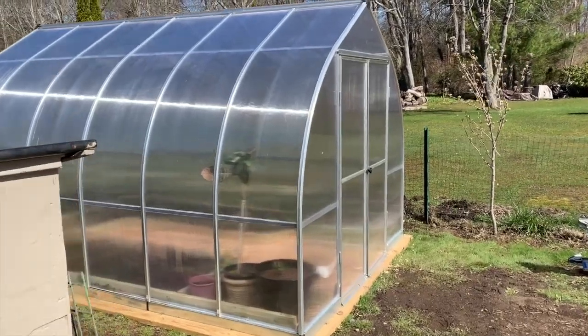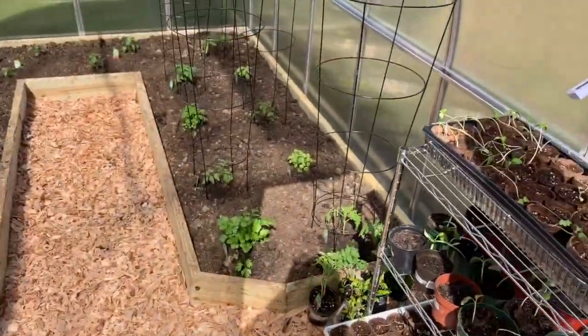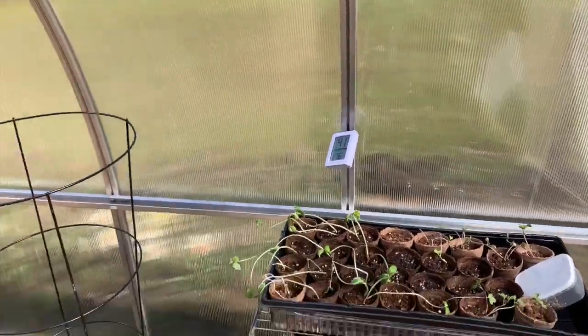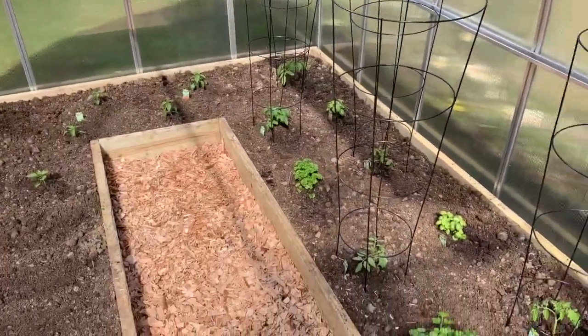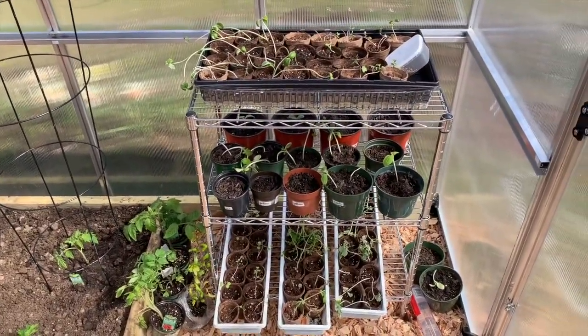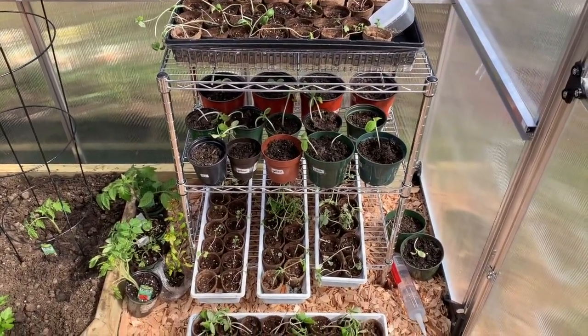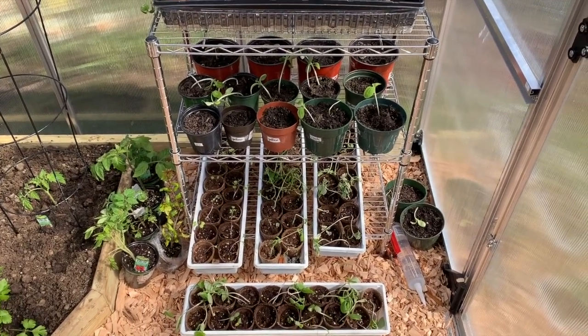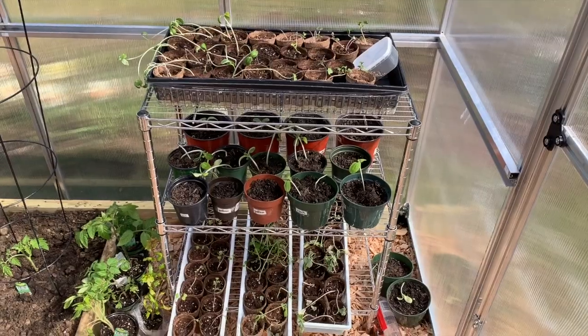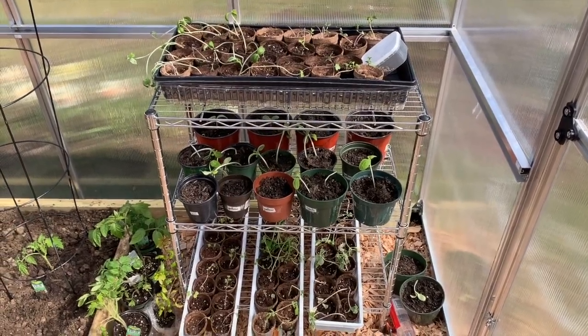Come on. Welcome to my greenhouse. Let's go inside. It's nice and toasty in here. But it did get a little cold overnight, so I'm hoping my plants will be okay. I have lots of seedlings over here and a couple of sprouts. Some of them I'm hoping are in the germination phase.